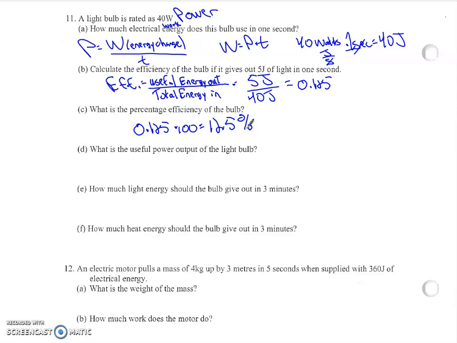Next is the useful power output of the light bulb. The key thing here is that it's saying useful. For the useful power, we have to look at the useful work and divide it by the time.